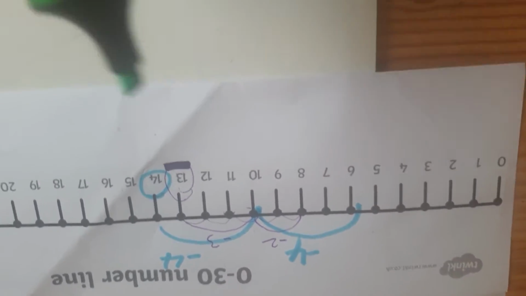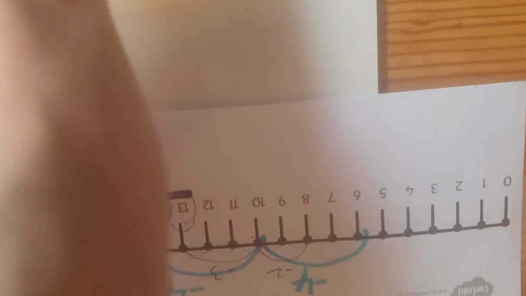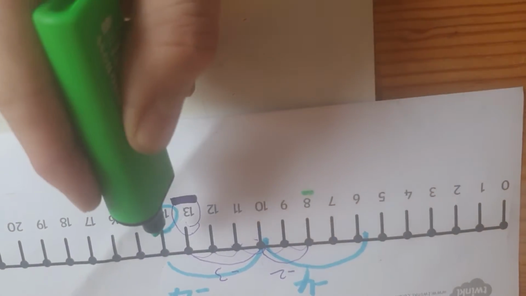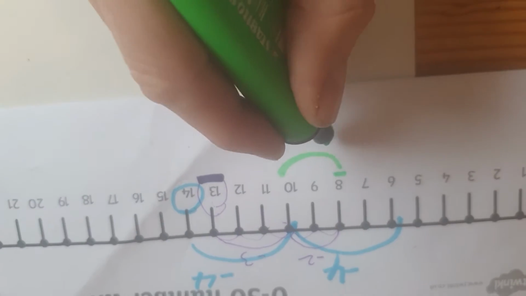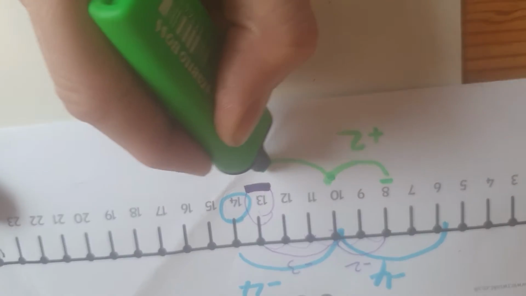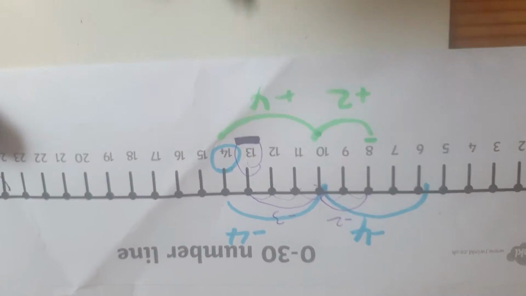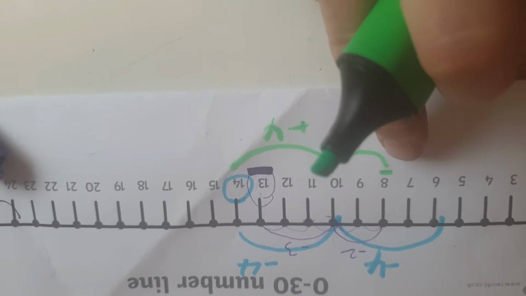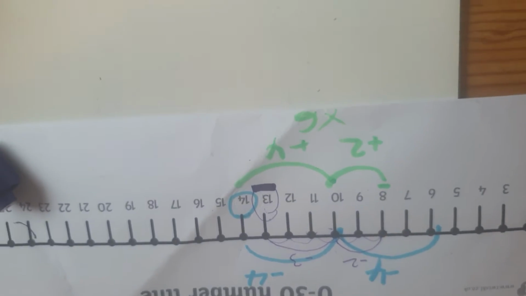Now we could do it another way where we could actually count forward and find that difference between 14 and 8. So we could actually start with 8, and I'm finding the difference between 8 and 14. 14 take away 8. So if I go from 8, I could jump to my next 10. So I've added 2. And then from 10 to 14, how much is that? 4. So 8 add 6 equals 14.